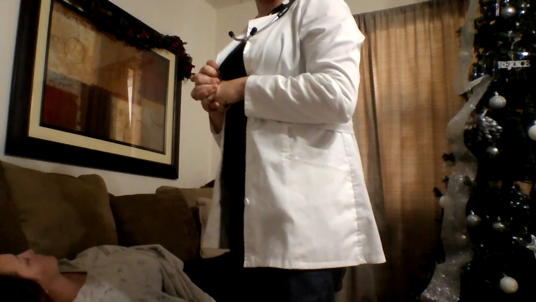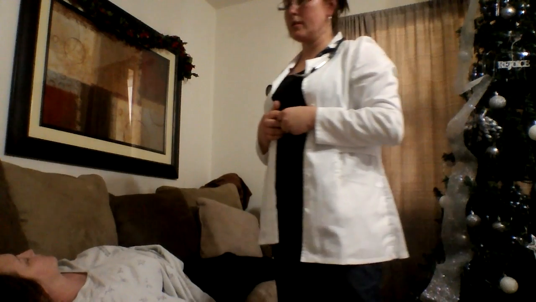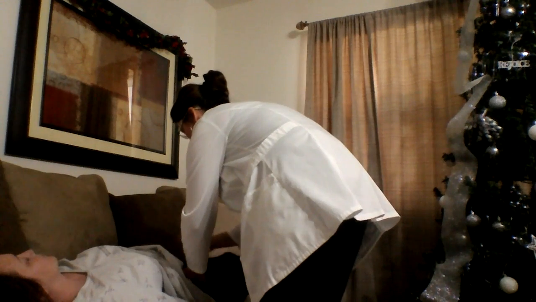I will now percuss over the abdomen. I'm going to expect to hear tympany over air-filled areas, dullness over organs. So I'm going to begin with just a general percussion.